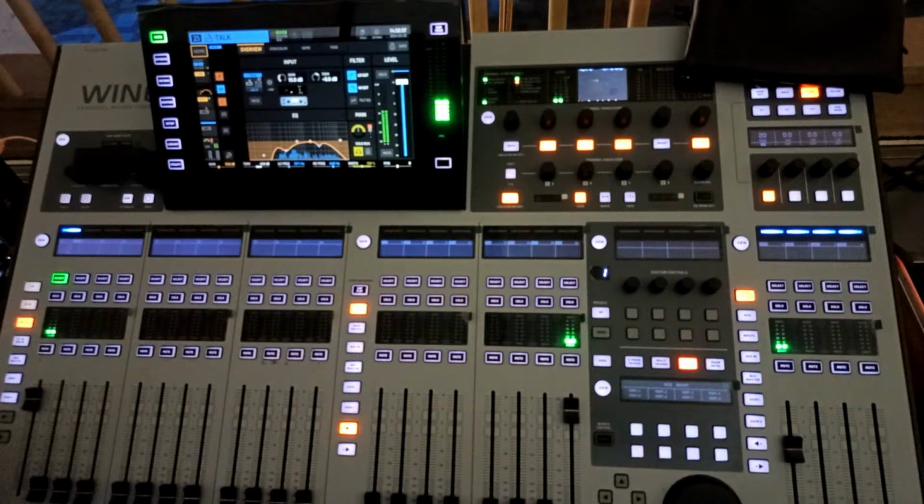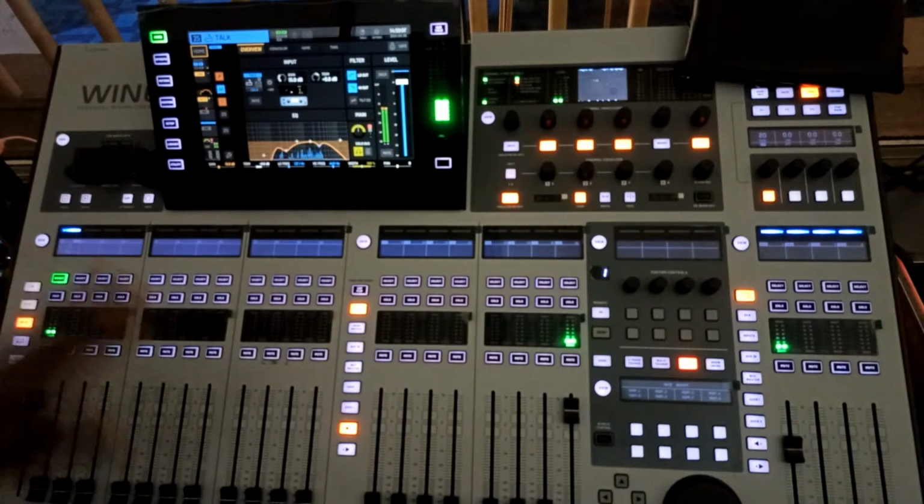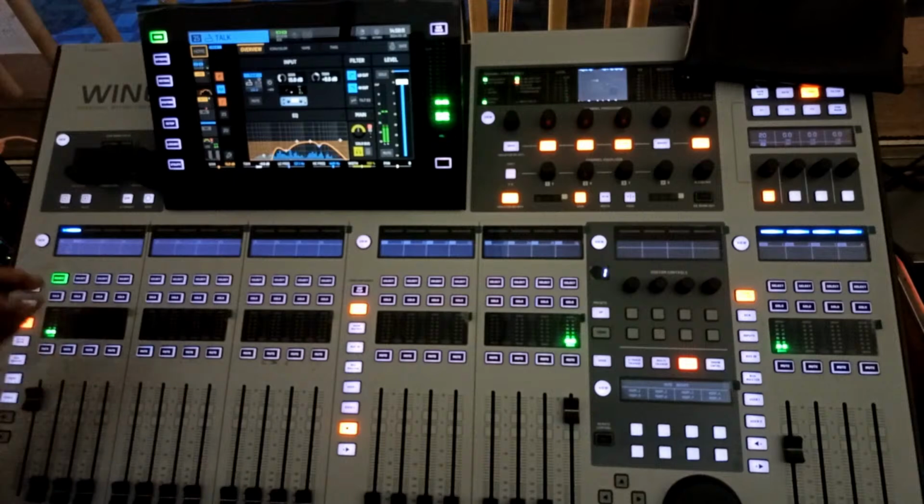But for this purpose, I'm going to use the channels, and I'm going to use DCAs, possibly subgroups or something like that. But let's see how we go with it. Now I've used Matrix 1, left and right, for my stereo broadcast. That's what you are hearing. So let's play the song again, and then we'll take it up from there.